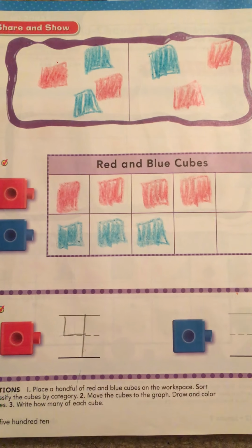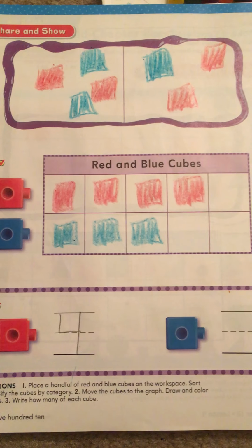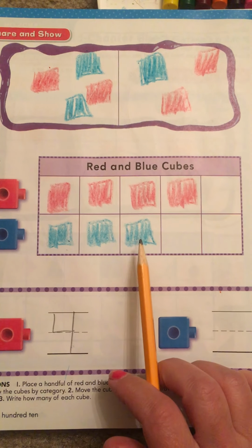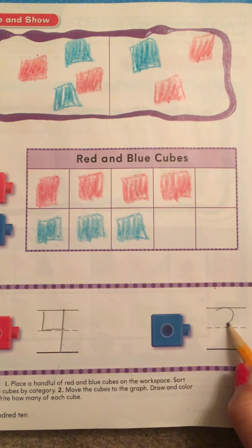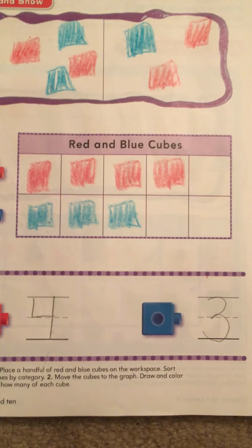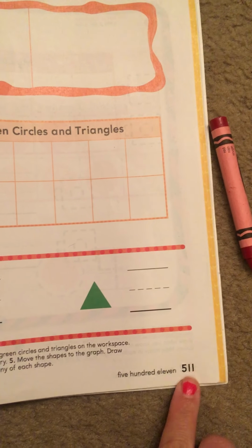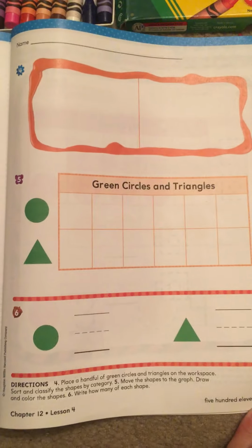And we're going to go back up and recount our blue just to make sure we put the right number down here. 1, 2, 3. So we're going to put a 3 there. Good job. All right, moving on to page 511.